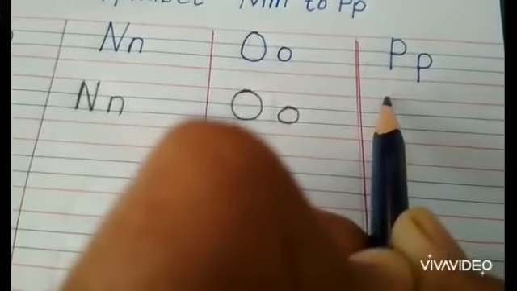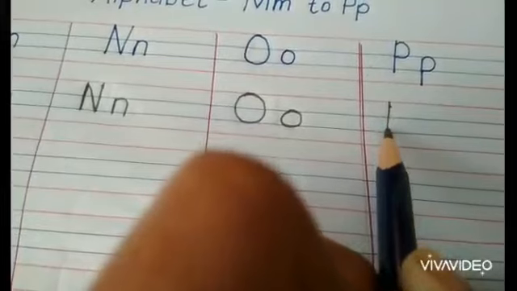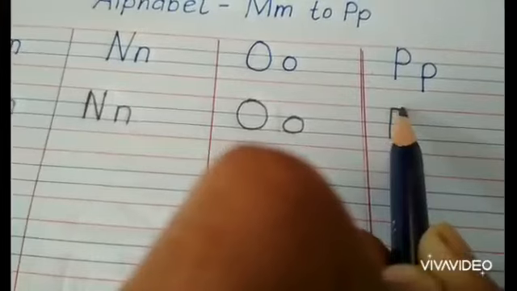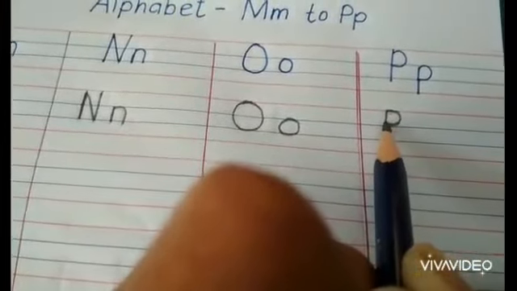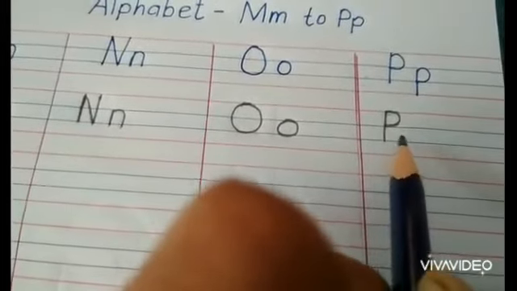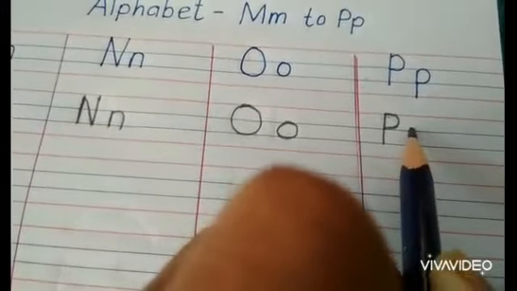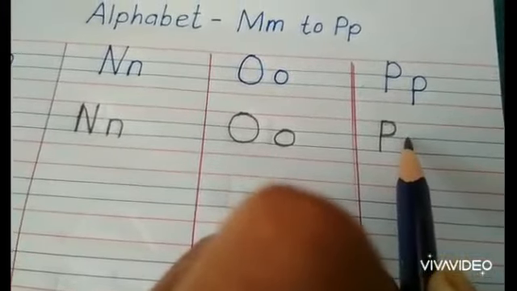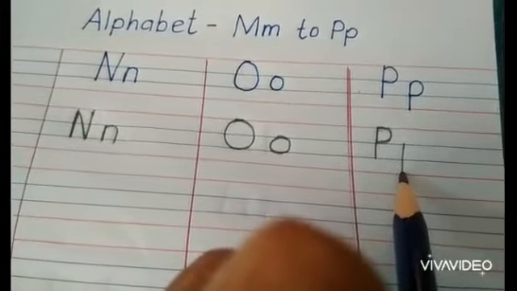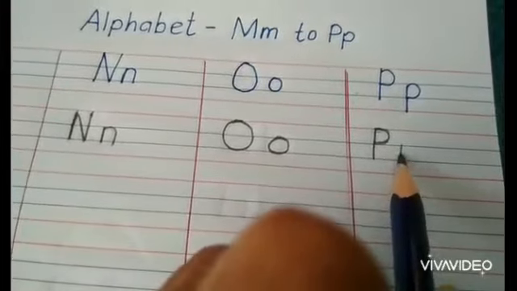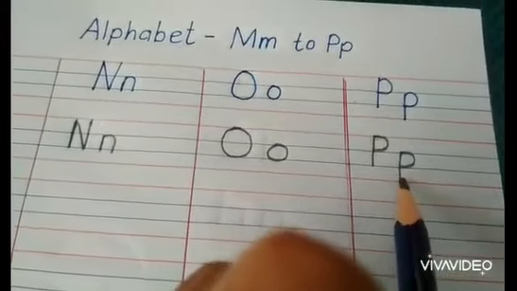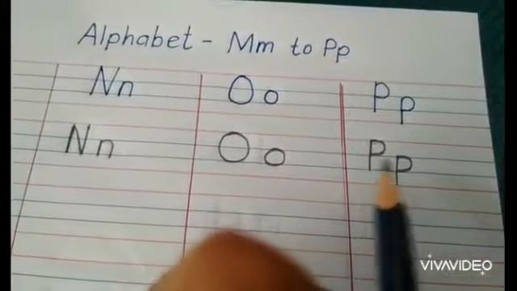Capital P, start from the red line, make a standing line and touch the second blue line. Go up, then make a reverse C curve and touch the first blue line. Capital P. For small p, start from the first blue line. Go down and touch the second red line. Go up. Then make a reverse C curve and touch the second blue line. Small p. Capital P. Small p.